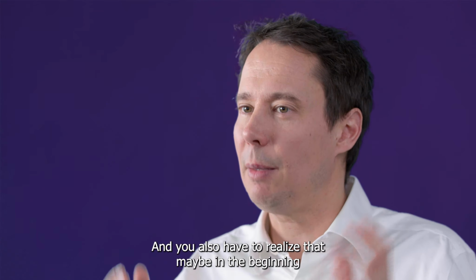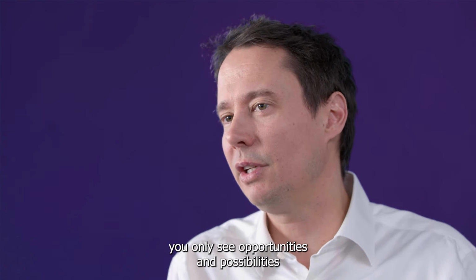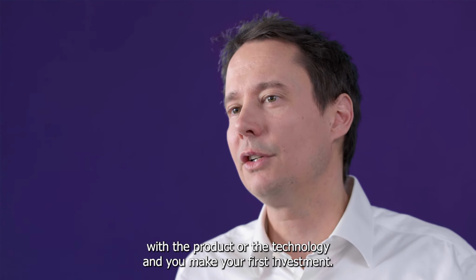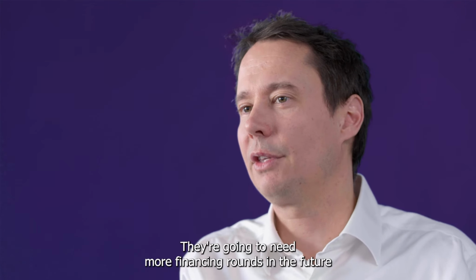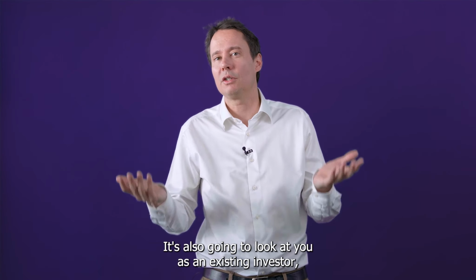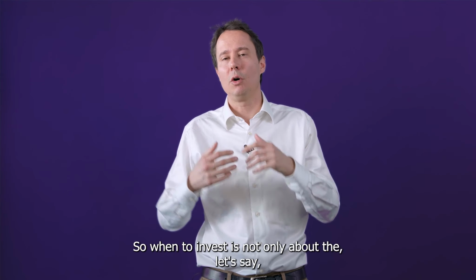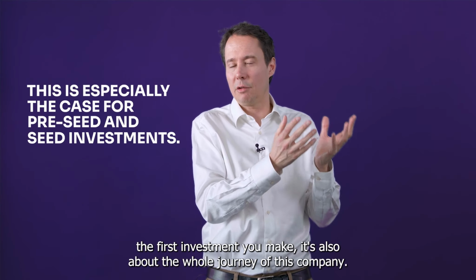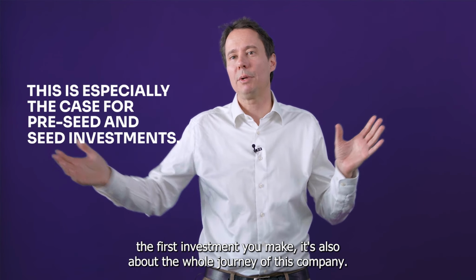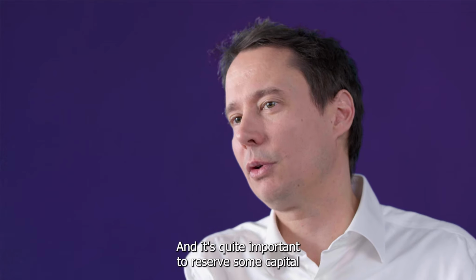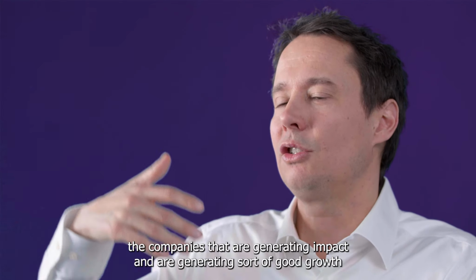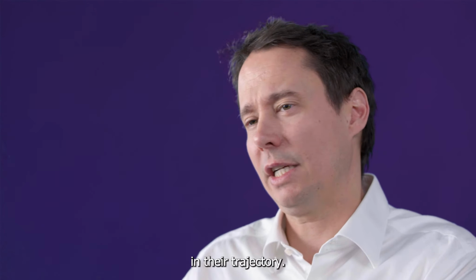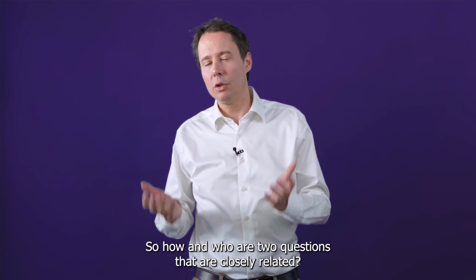And you also have to realize that maybe in the beginning you only see opportunities and possibilities with the product or the technology, and you make your first investment. You also have to realize that it's not going to be their last financing round. They're going to need more financing rounds in the future, and probably in the next financing rounds, they're also going to look at you as an existing investor, what you're going to do. So when to invest is not only about the first investment you make, it's also about the whole journey of this company. And it's quite important to reserve some capital, not just for the first investments, but also to double down on the companies that are generating impact and are generating good growth in their trajectory. So how and who are two questions that are closely related.